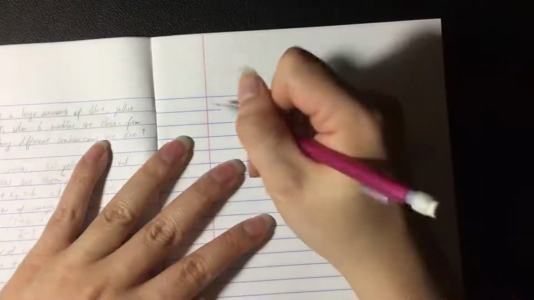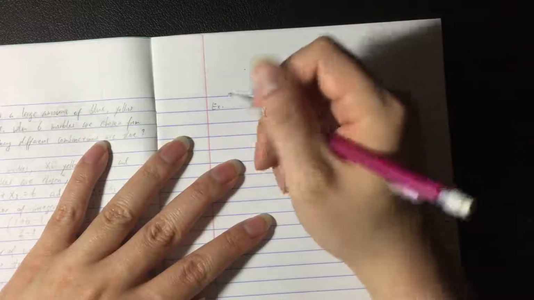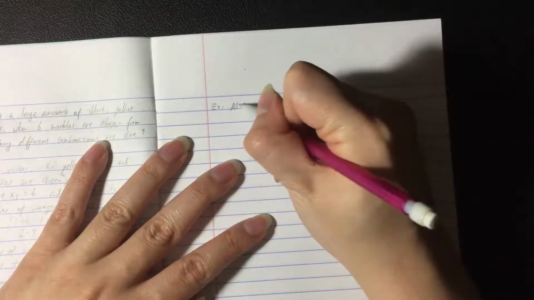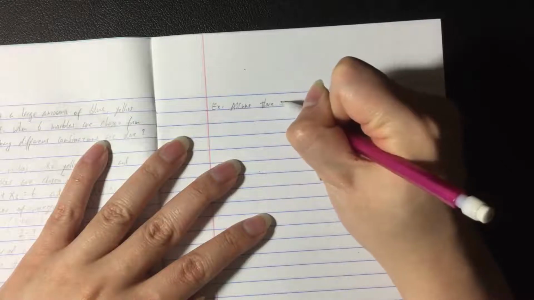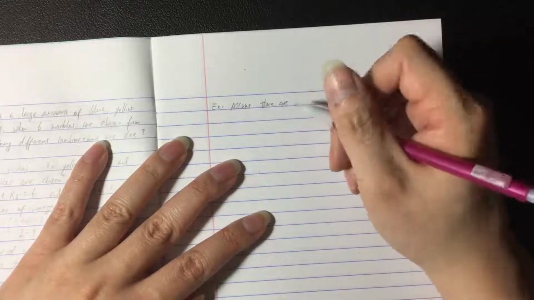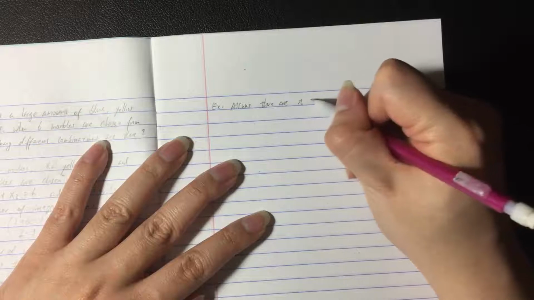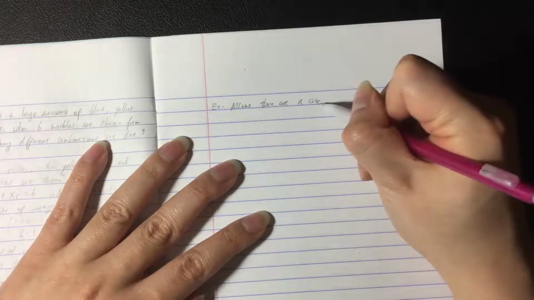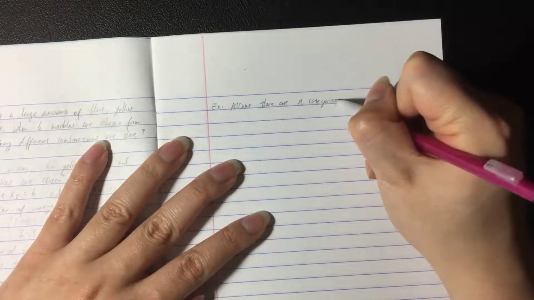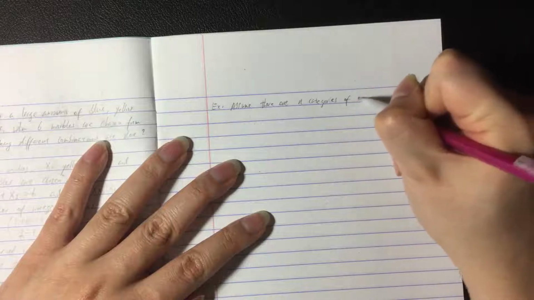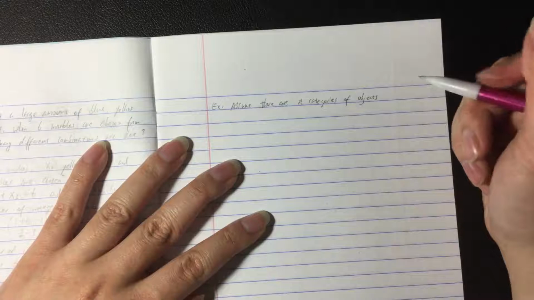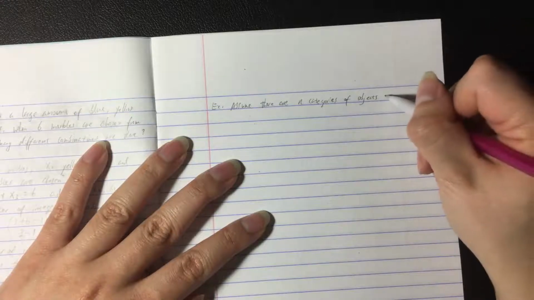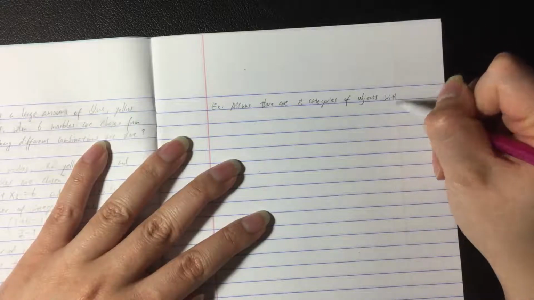Next, let's look at a more general case. Assume there are n categories of objects with infinite supply.